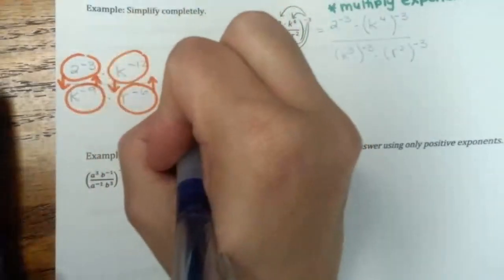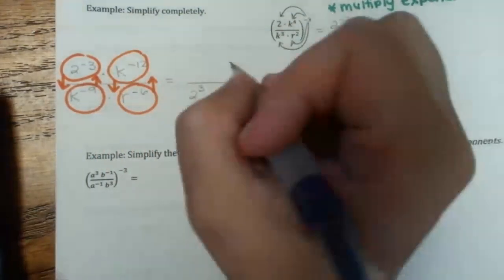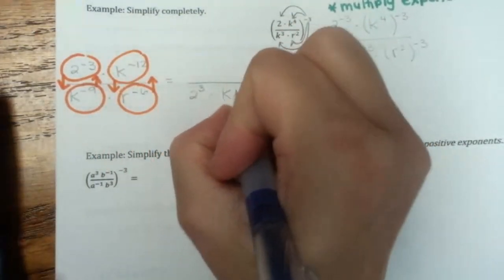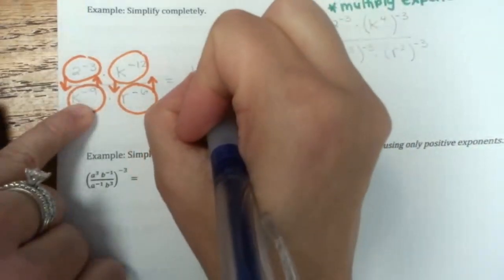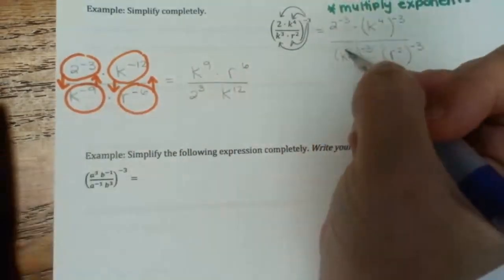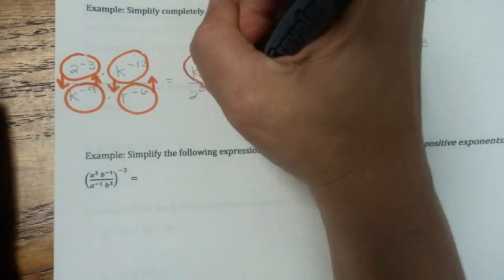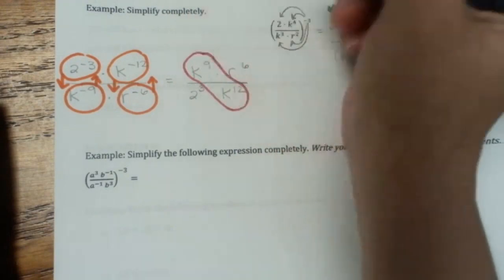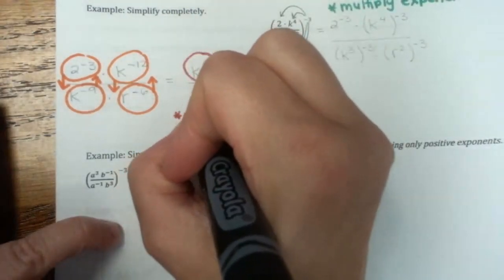All right, so that 2 to the 3rd power is going to go to the bottom, become positive, times k to the 12th, going to the bottom, becoming positive. This k to the 9th is going to the top to become positive. And then this r to the 6th is going to the top to become positive. Getting closer. All right, so now let's combine like terms. If we have k to the 9th divided by k to the 12th, we're dividing, so we can subtract those exponents.